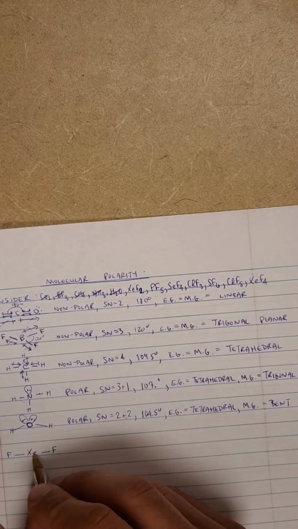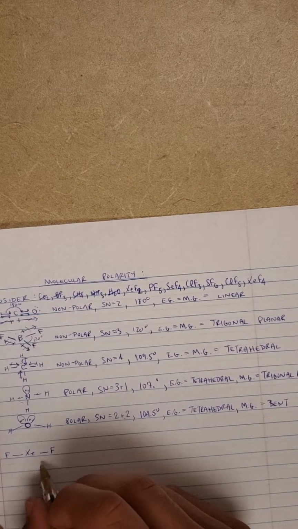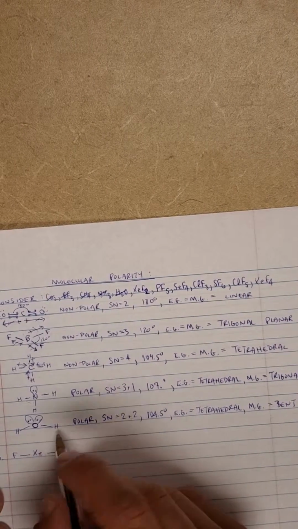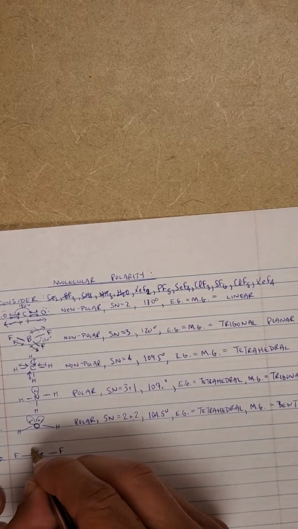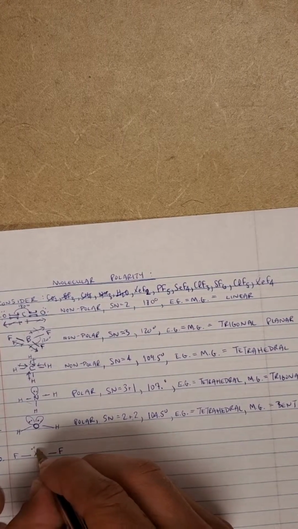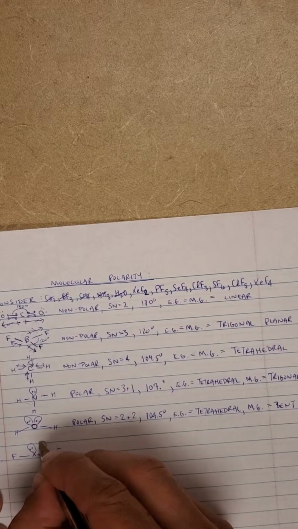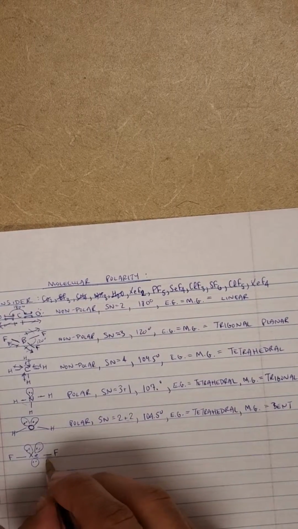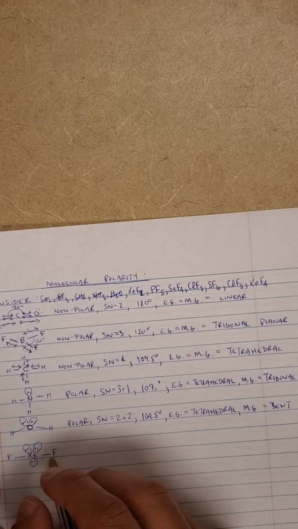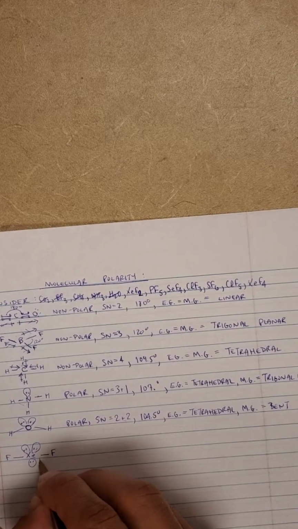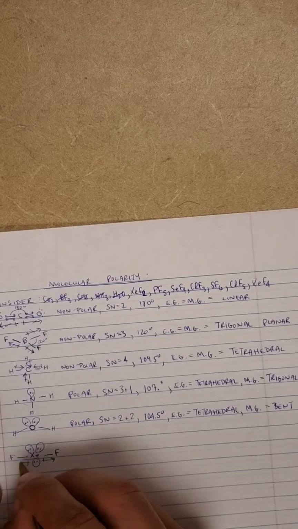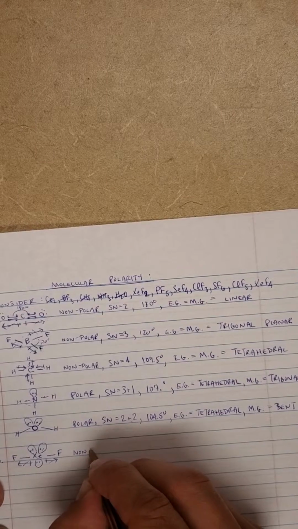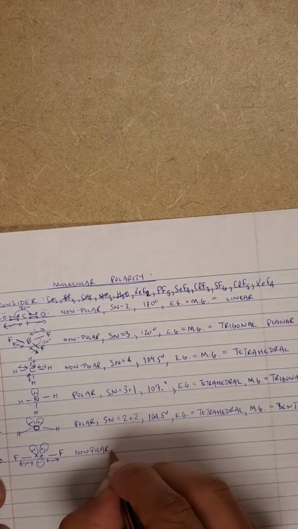However, we know if we look at the periodic table, there's going to be 6 extra valence electrons around xenon, which just means there's going to be 3 lone pairs, and our dipole moment is going to be like this. So they will cancel out, and that results in a nonpolar molecule.